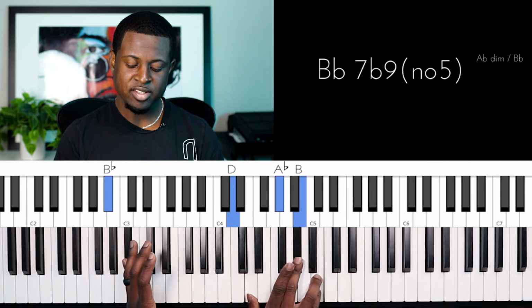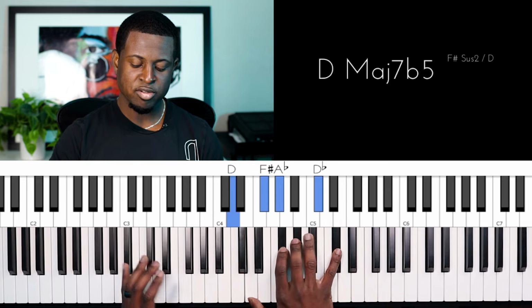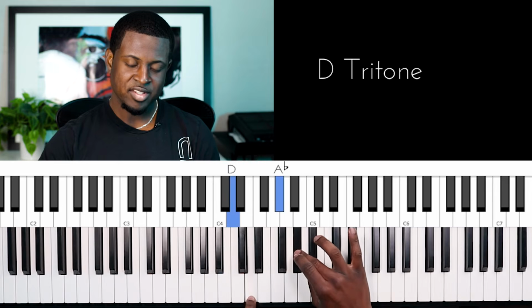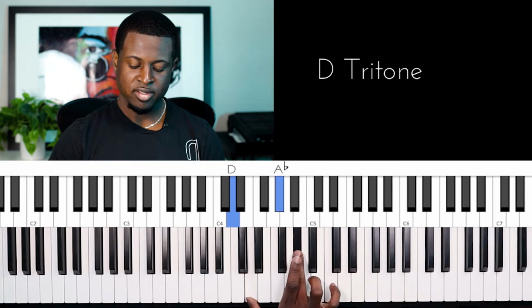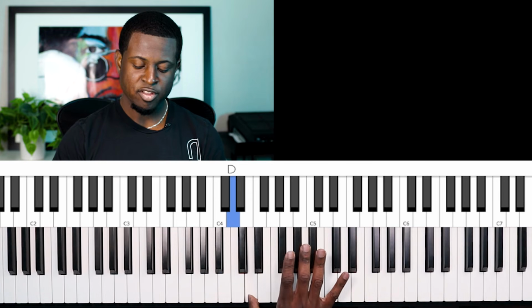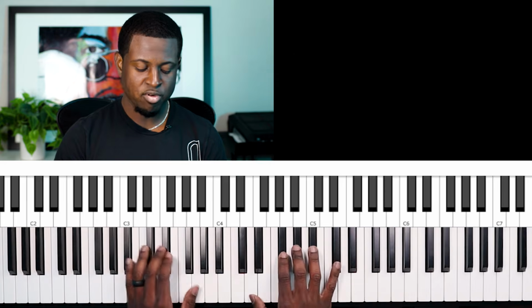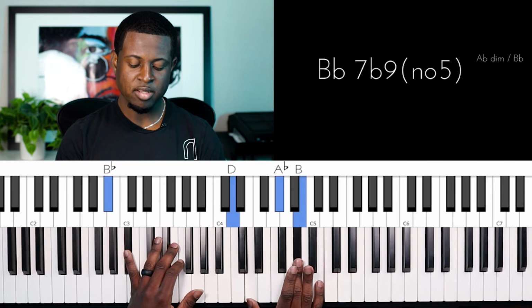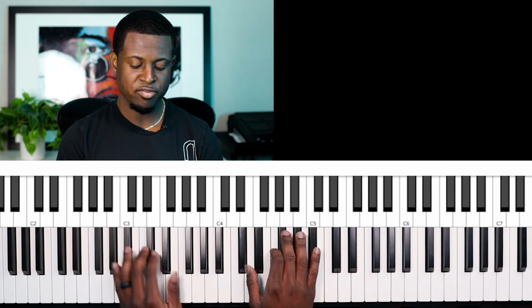It's not the same chord, but they're pretty close because they still have this tritone in there. They still have the 3rd and the 7th, and that's real important. That can make playing the progression a little easier for you.